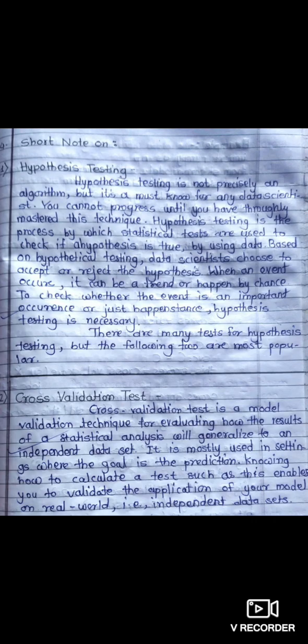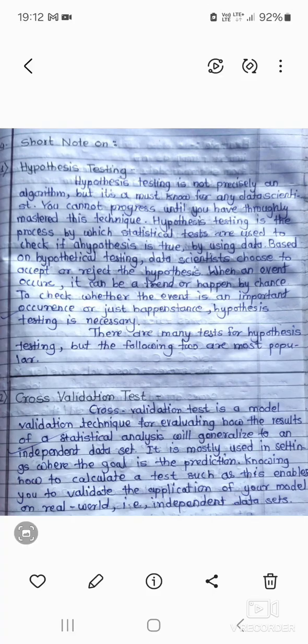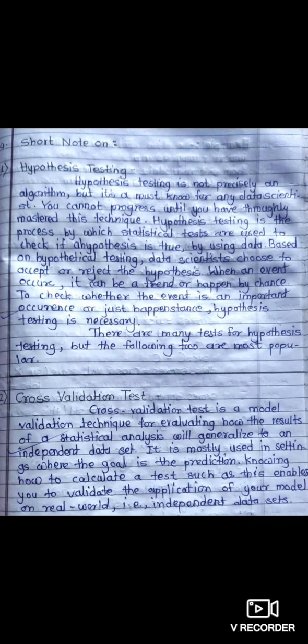Whenever you have to research anything, you must define your hypothesis, and hypothesis testing is a statistical tool. Hypothesis testing is the process by which tests are used to check if a hypothesis is true by using data. Based on hypothesis testing, data scientists choose to accept or reject the hypothesis.